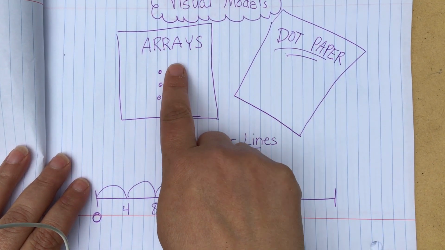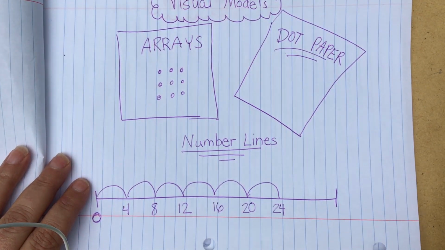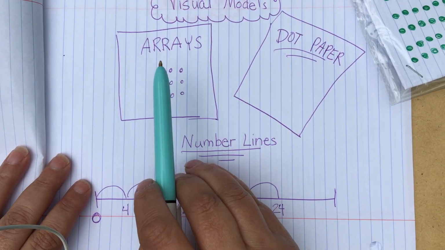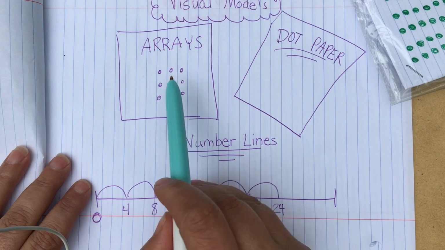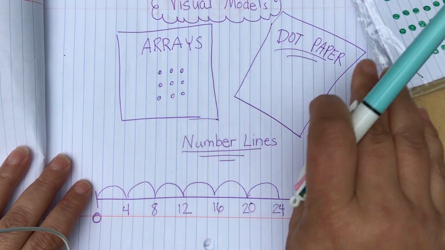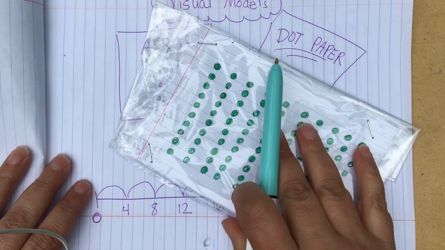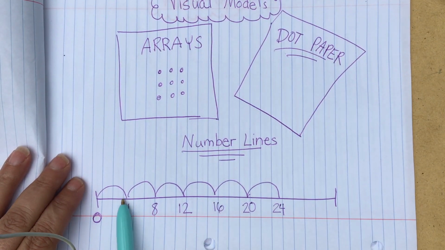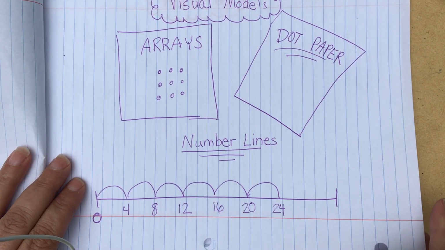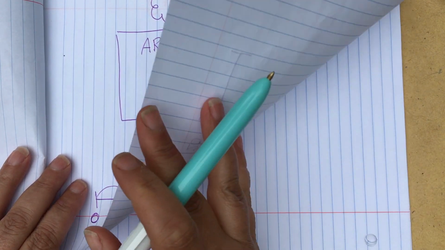Here's an example of arrays. Arrays look an awful lot like our dot paper. They have rows and they have columns. So we did visual models with arrays and dot paper. We also showed equal groups on number lines. So those were some visual strategies we used last week.